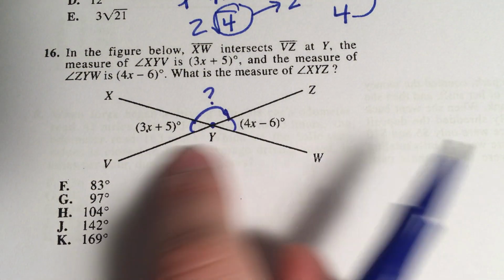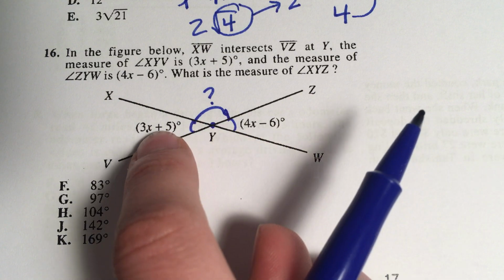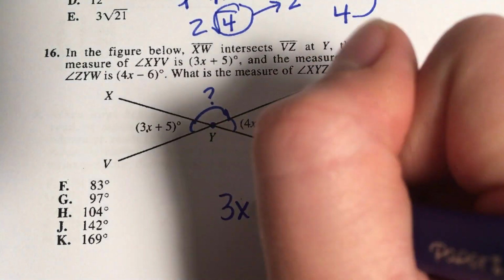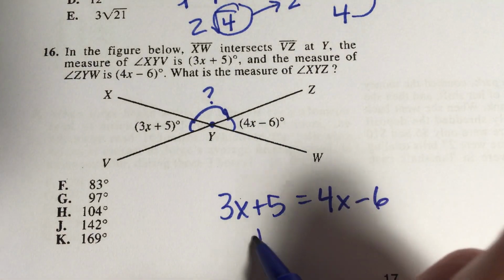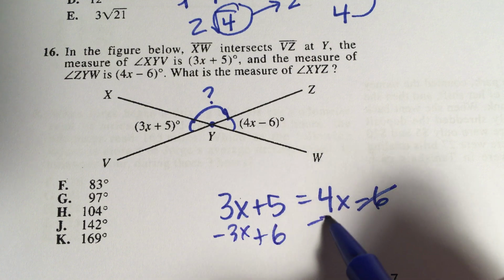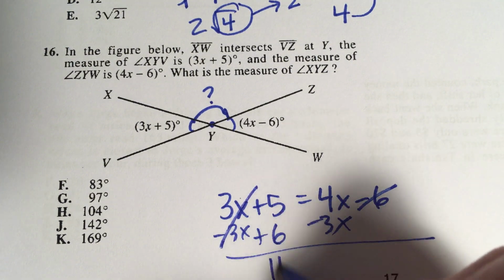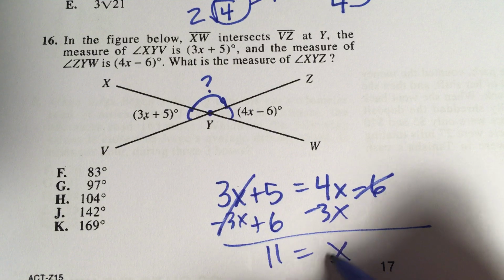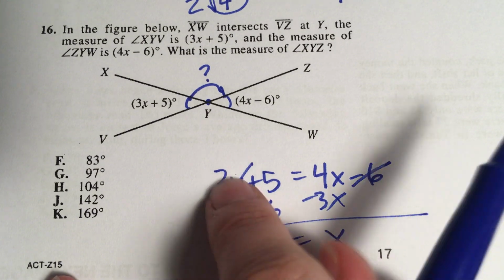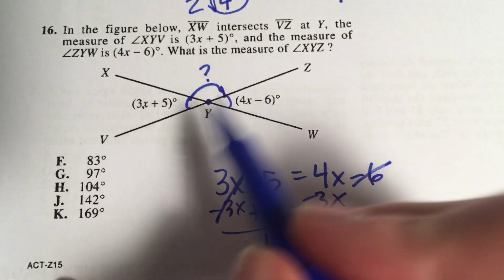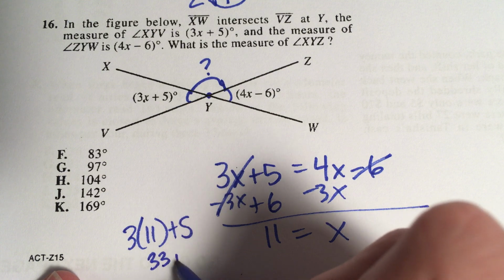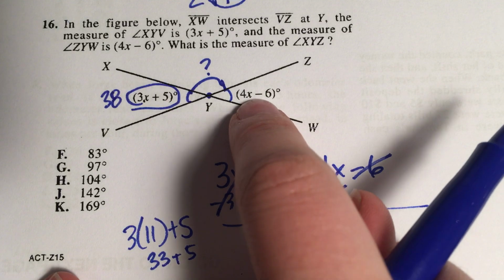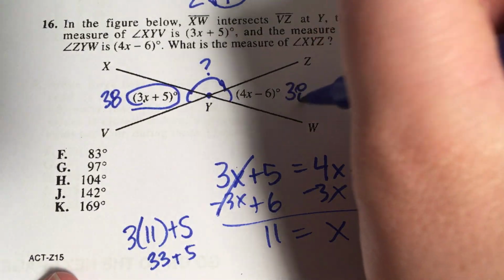So we need to figure out what x is so that we can solve for the whole thing. I know that these two angles across from each other must be equal, so this must be equal to 4x minus 6. So I'm going to add 6 over here, subtract 3x over here. I get 11 equals 4 minus 3 is just 1x. So x equals 11. So if I put that 11 back in here, I'm going to get 3 times 11, 33, plus 5 is 38. So this right here is 38. I could plug this 11 back in there, but it's going to be the same thing, 38 right here.